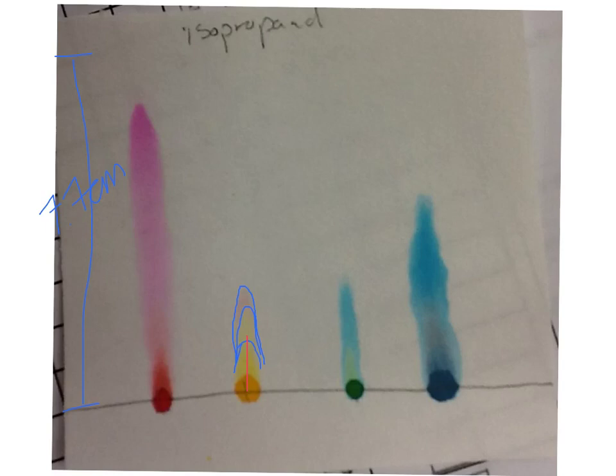And then we are also going to measure from the middle of this to the middle of the red mark as well. So let's say this first one, the yellow one, was like 1.4 centimeters. So in order to get our RF value, we'd say 1.4 centimeters over 7.7 centimeters. And these units cancel out, and so we'd have our RF value for the yellow part.